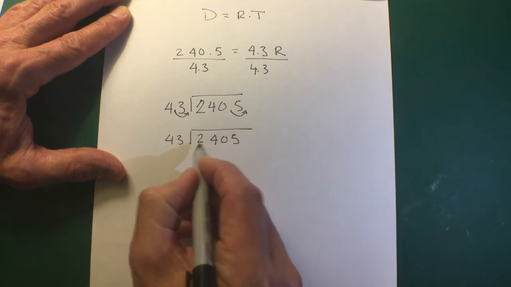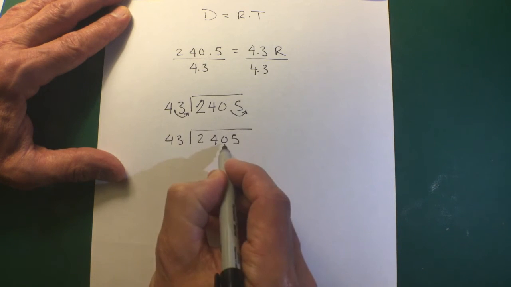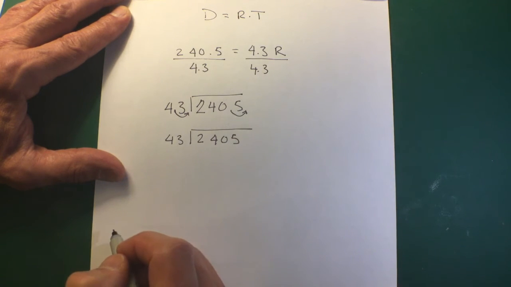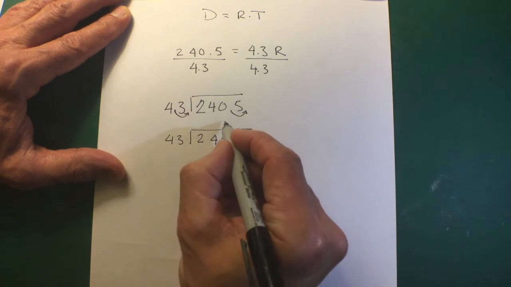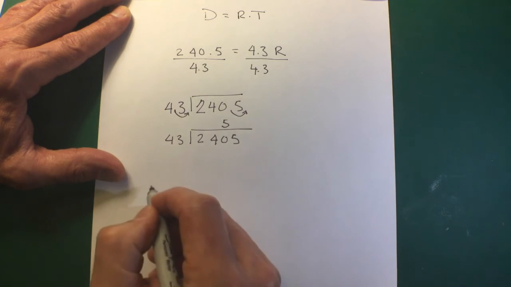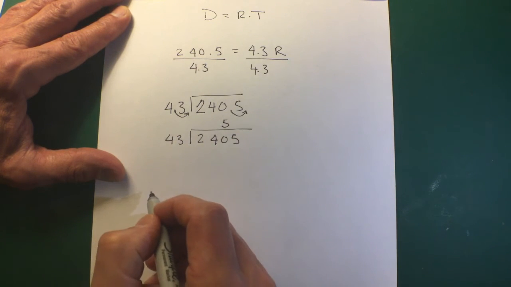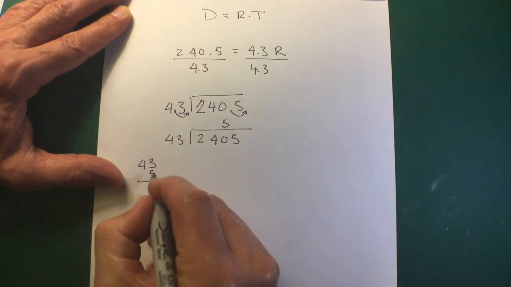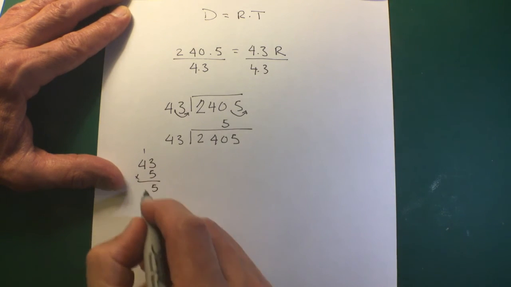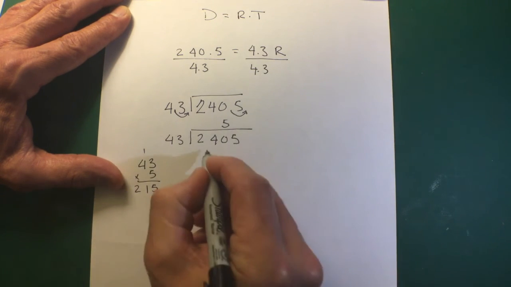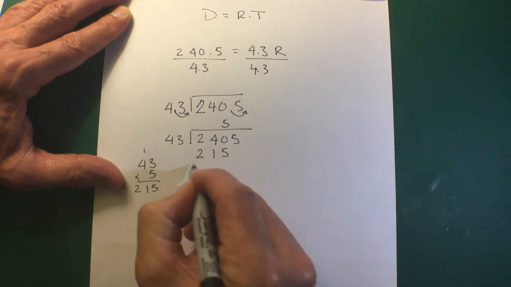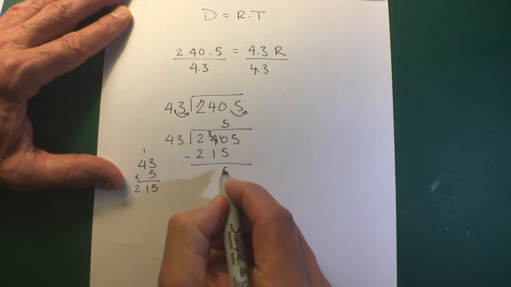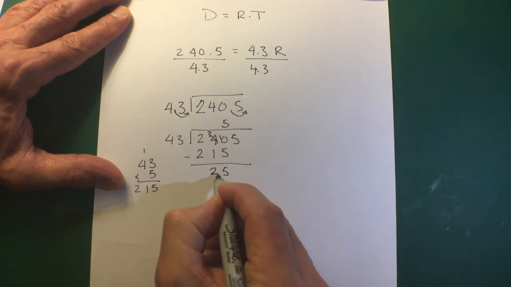Okay, so we need to divide. So we take groups of 43. Can you get 43 out of 24? No, you have to go all the way to the 240. So the question is, how many groups of 43 can you get out of 240? And you can figure this out, but it would be about 5. So if I multiply 5 times 43, 5 times 3 is 15, 5 times 4 is 20, 21. So we have 215. Subtract that away, and we're going to be left with 25.